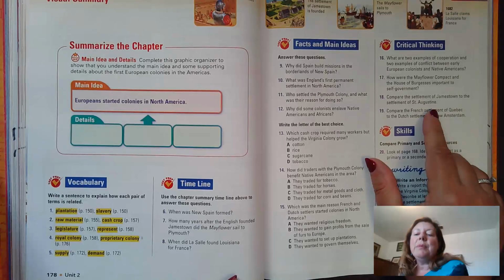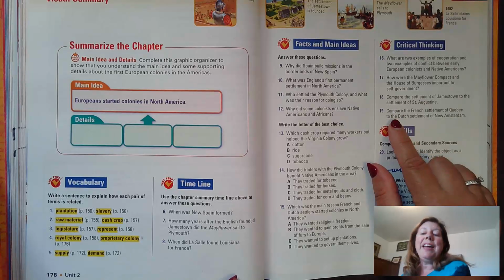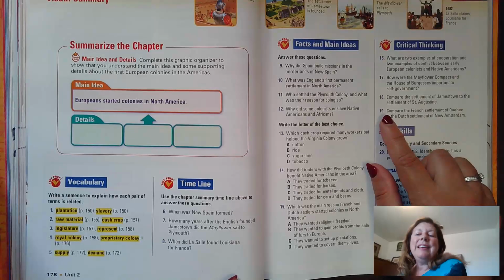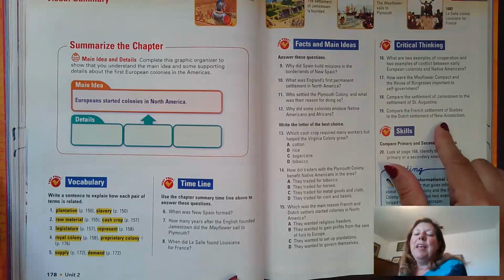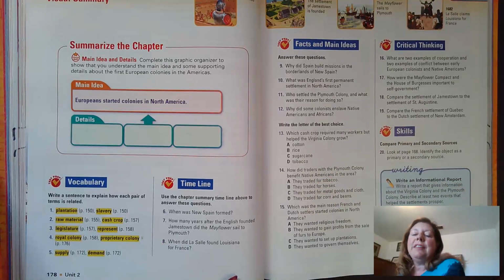Okay, compare, remember, is to share how they are the same or similar. We're not focusing on the differences. But if you want to add those too, just be sure that you don't call them comparisons. 19. Compare the French settlement of Quebec to the Dutch settlement of New Amsterdam. And again, if you were to compare, I would encourage you to do a Venn diagram, double bubble, top hat organizer, whichever one you like.